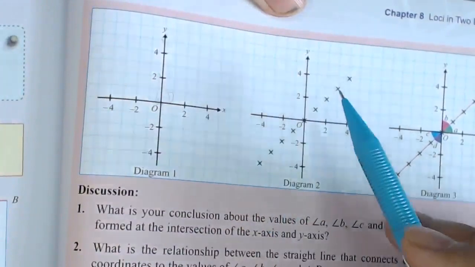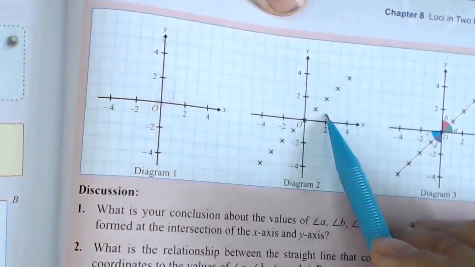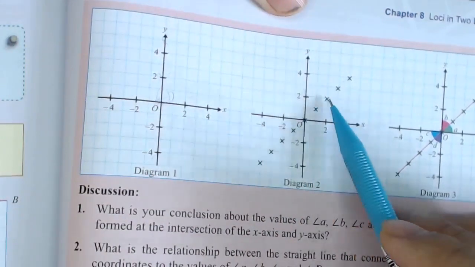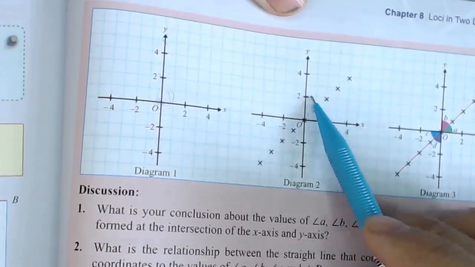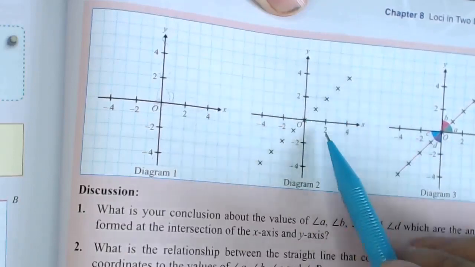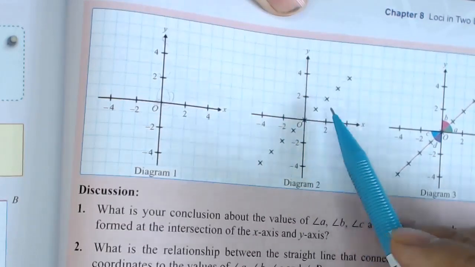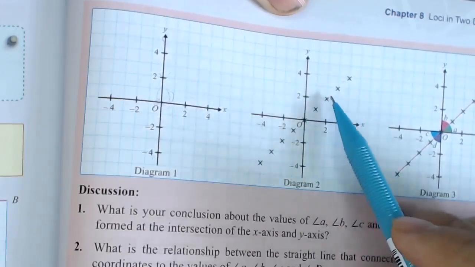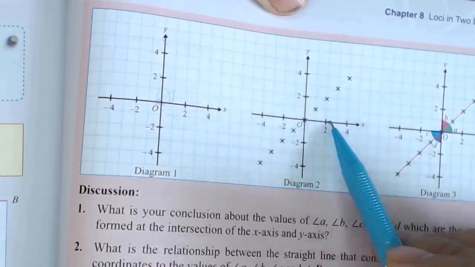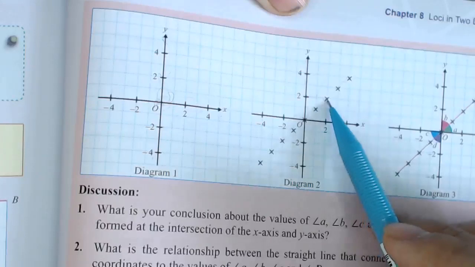Do not worry, the distance remains the same between the two of them. Let's say at this point here, this point to this line is 2 units, and the same point to this line is also 2 units.